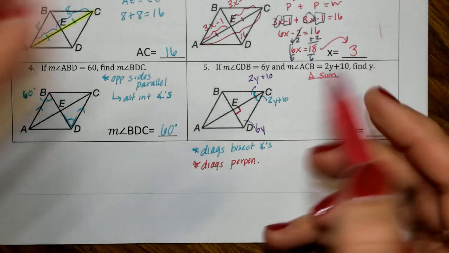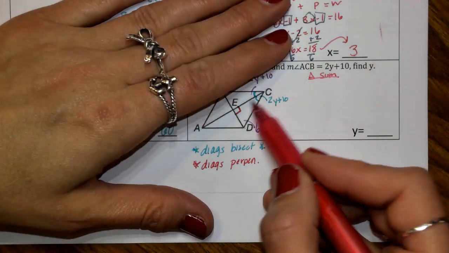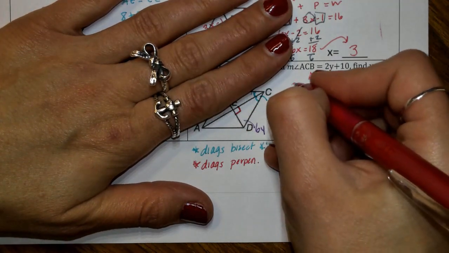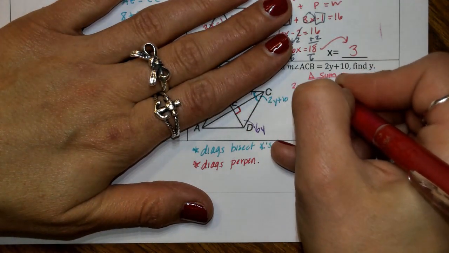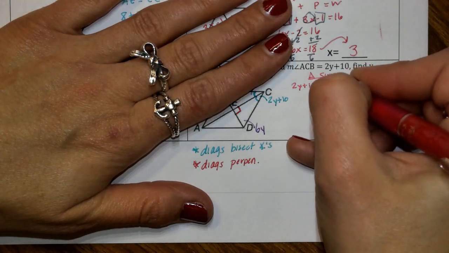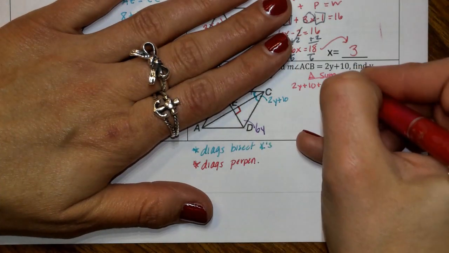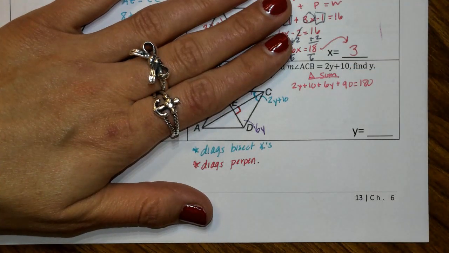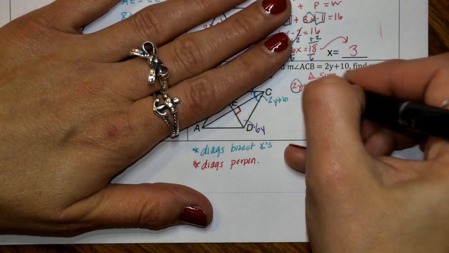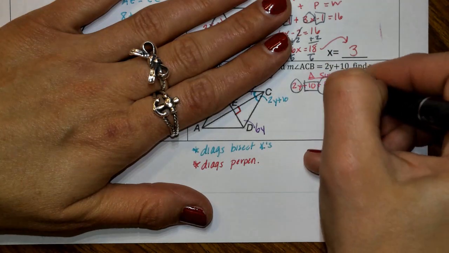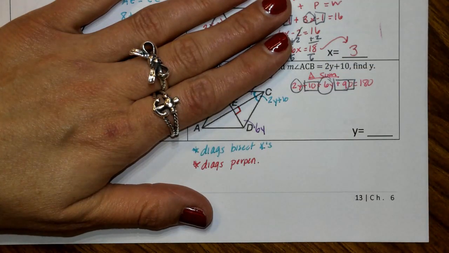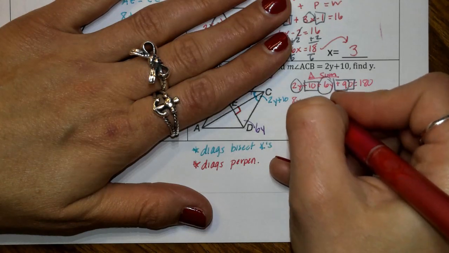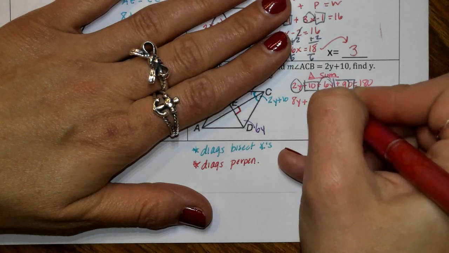So we're going to take all three of these angles, just focusing on triangle CED right here. We've got your 2y plus 10 plus 6y plus the 90, all equal to 180 degrees. We'll combine our like terms, giving us a total of 8y plus 100 equals 180.